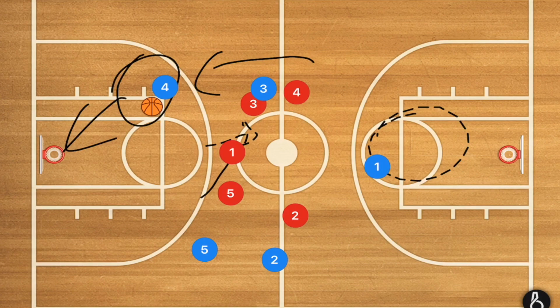Now, we haven't been as successful with this play. I would say it's quite literally 50-50. A lot of the times, player 3 will just switch off. However, it's still a successful play versus others that I have seen out there.